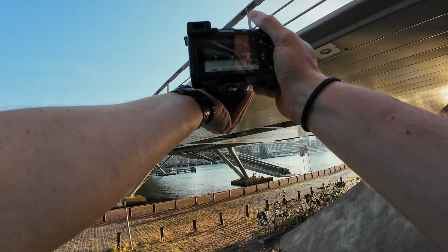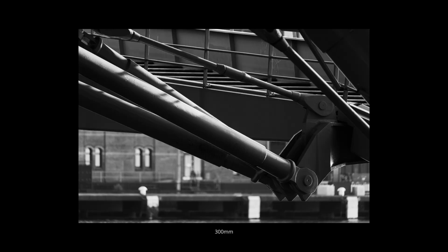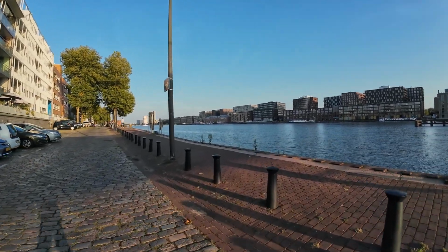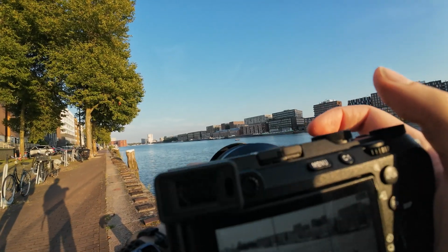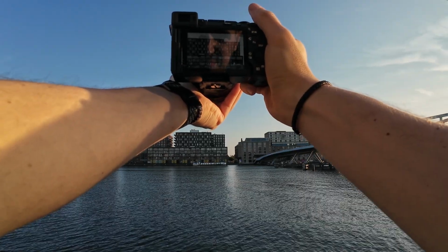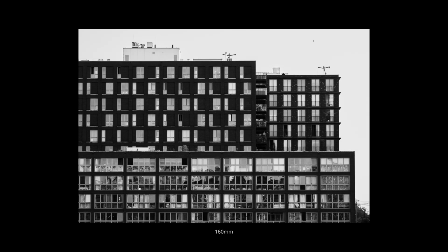Quick reminder, architecture photography is not only about capturing buildings. Any interesting structure can create impressive results. As I mentioned in the first part of the video, in order for your photos to stand out, it is important to avoid any distorted lines and make your buildings appear as vertical as possible. If this cannot be achieved from the angle you're shooting, you can always fix it in post.